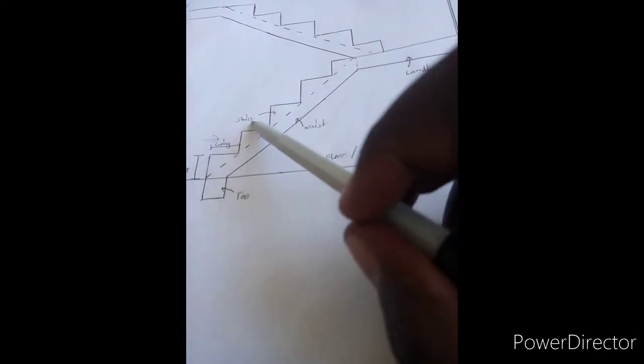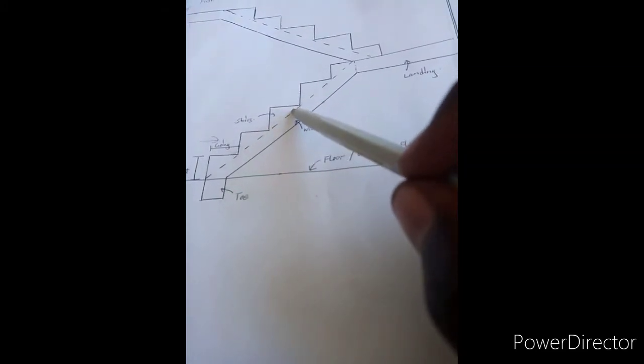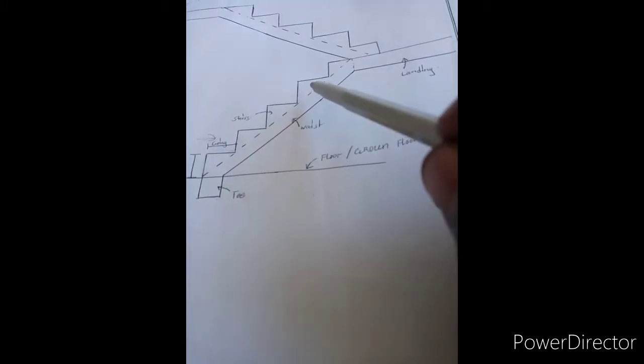And then we'll move on to stairs. The stairs are this rectangular part of the staircase. Then we'll move on to the landing.